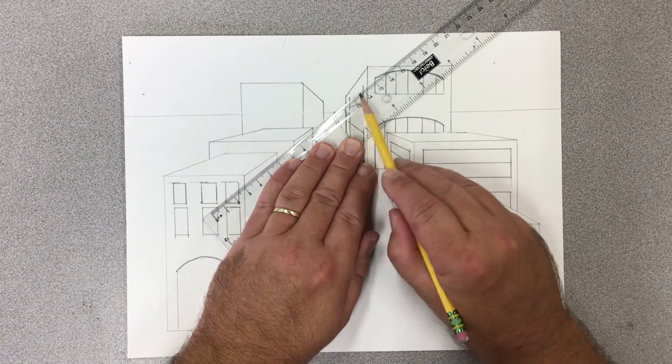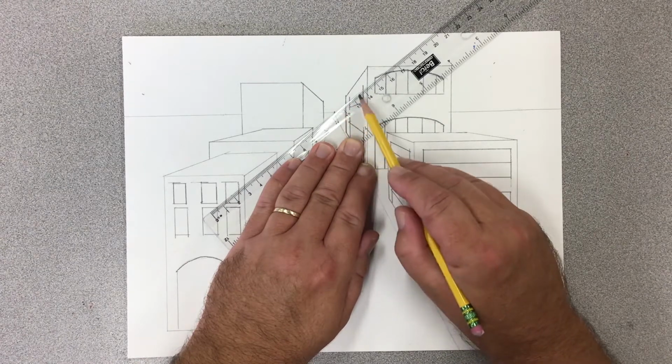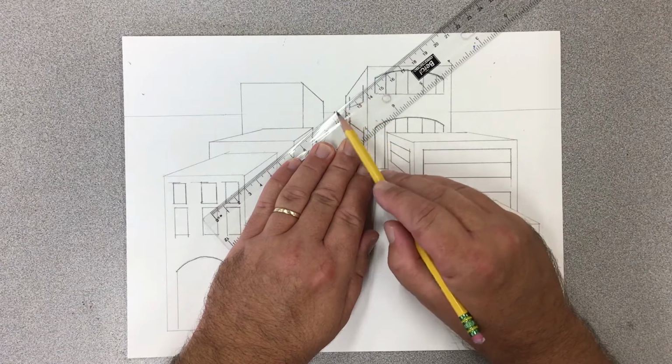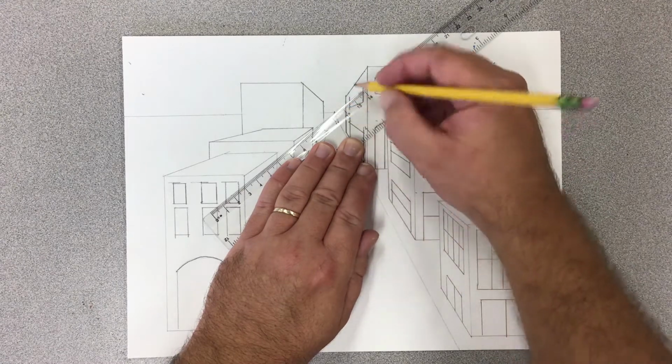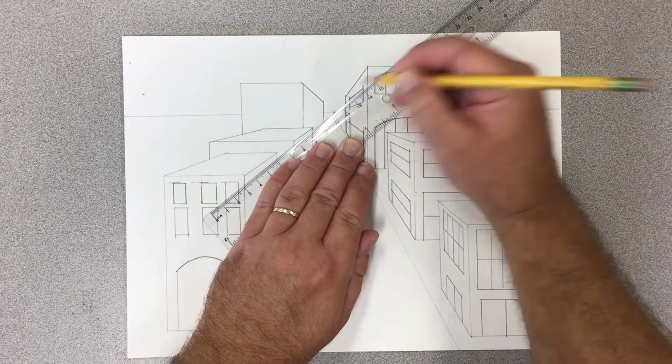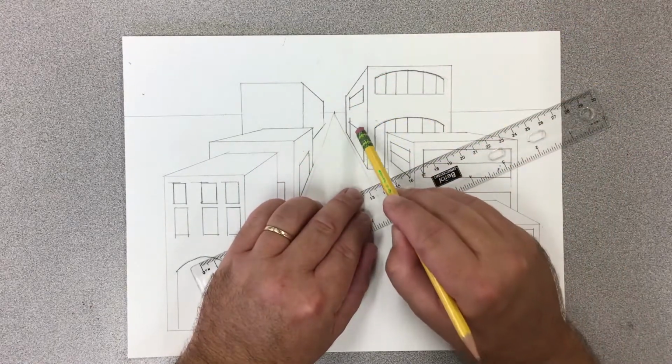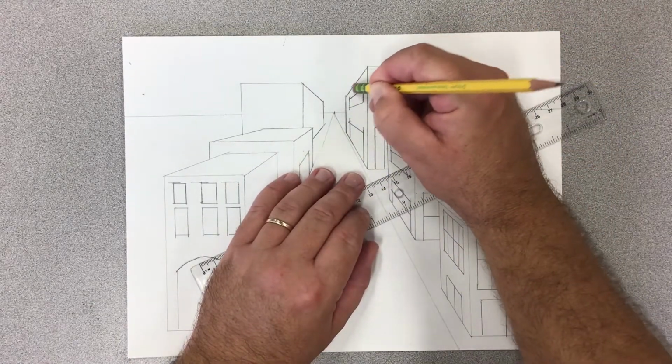Remember that when we get to the tops of our details that are above the horizon line, they angle and tilt back the opposite direction that the ones below the horizon line do.